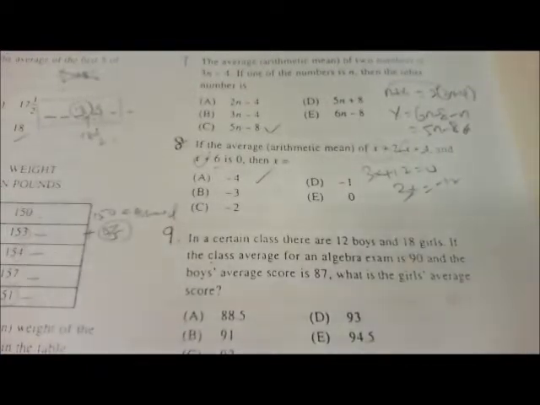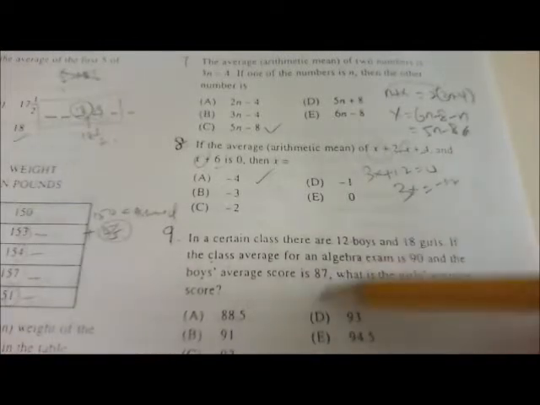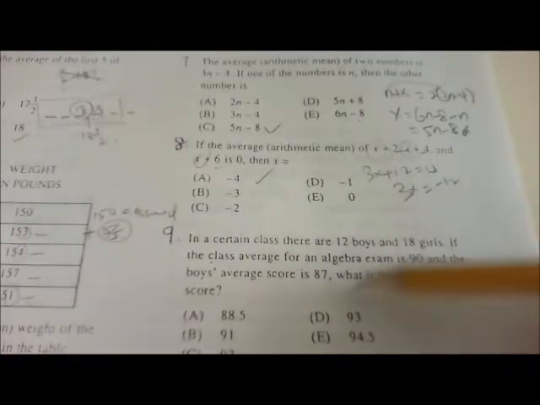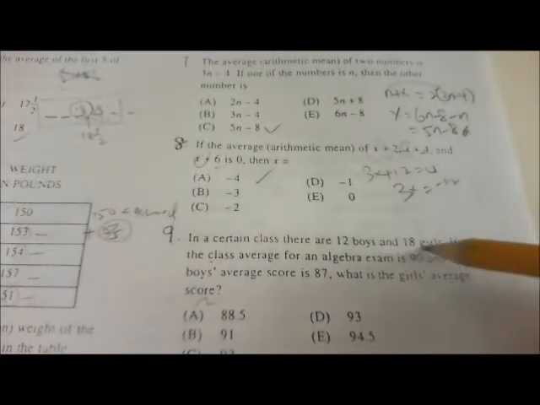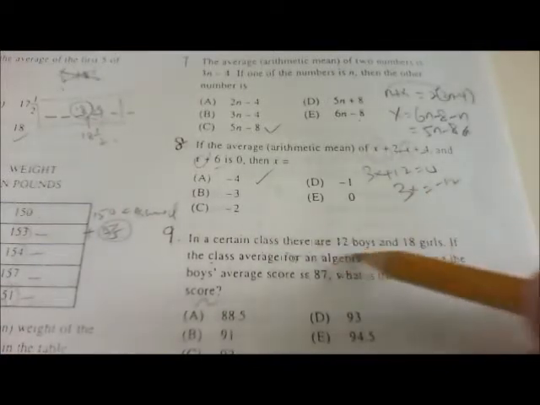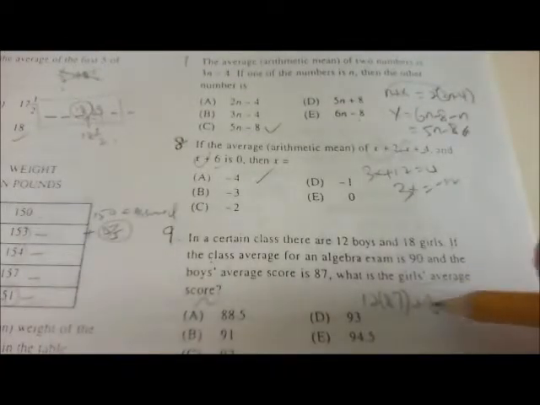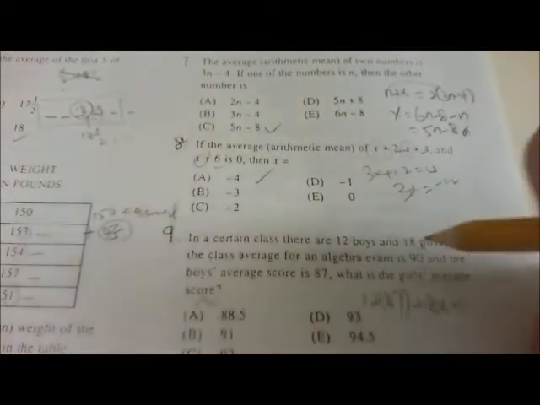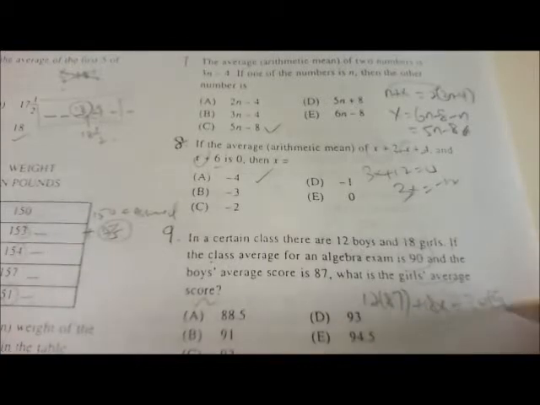Number 9. The class has 12 boys and 18 girls. The class average is 90, and the boys' average is 87. The total score for the boys is the number of boys times their average, and the girls' total is the number of girls times their average, which is what you want to find. That is also equal to the average of the whole class times the total number of students. So you can say 12 times 87, the total score of the boys, plus 18 times x, the total score of the girls, equals 12 plus 18, which is 30, times 90. Okay, that's how we set it up.